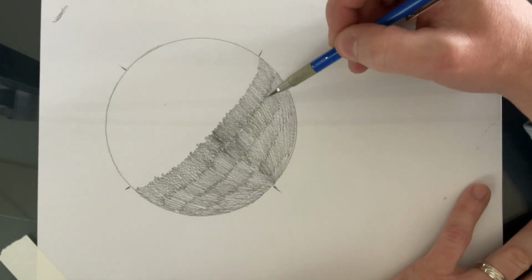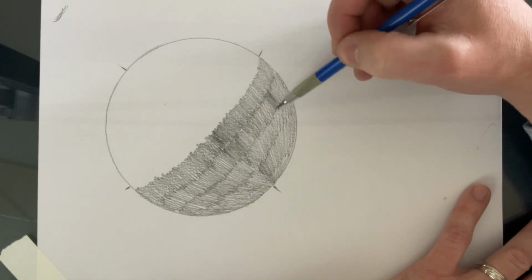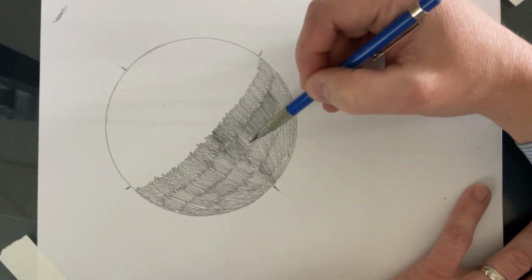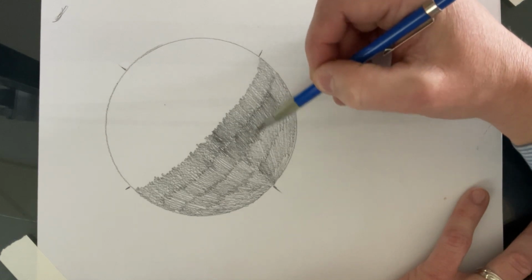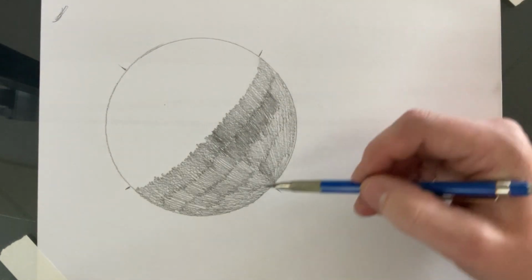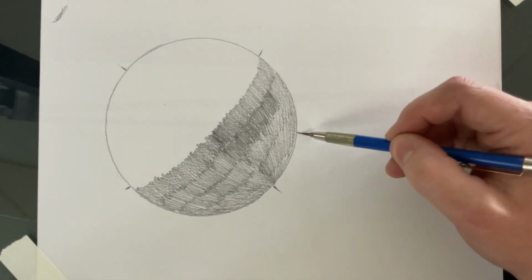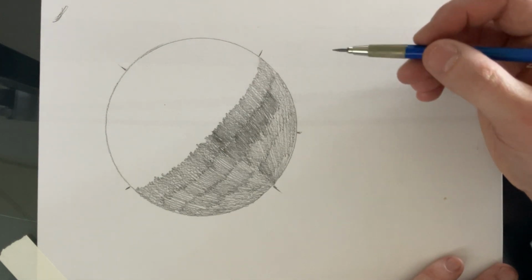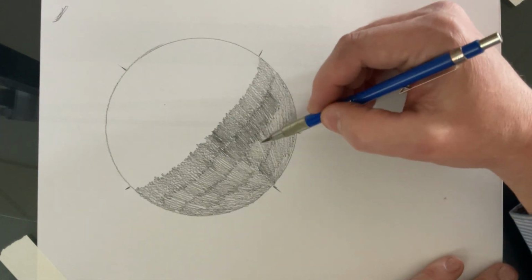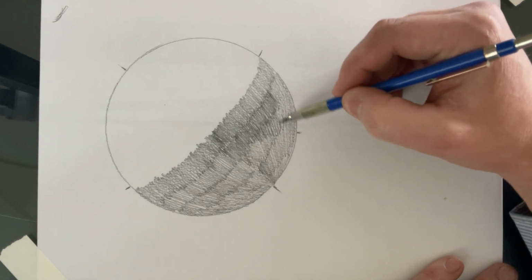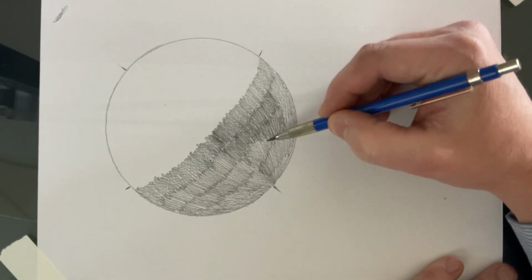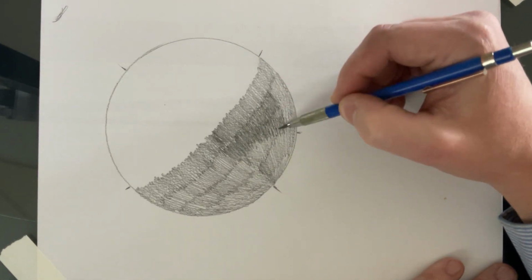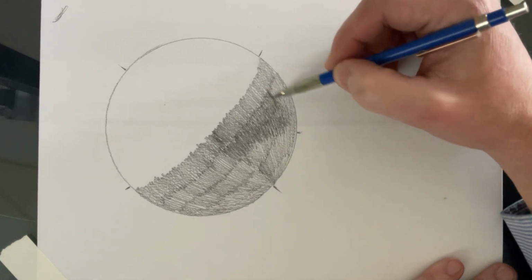So I can start to block in where I want my shadow core to be, and I can build that up. Remember, shading is all about layering the graphite. And remember, your reflected light doesn't go any higher than halfway. So all these marks I've made on the outside, you can totally make them and then erase them at the end. They're not interfering with any mark you're making here. So as I put this in, I'm just paying attention to the direction of the surface that I'm shading. And I blend this out.